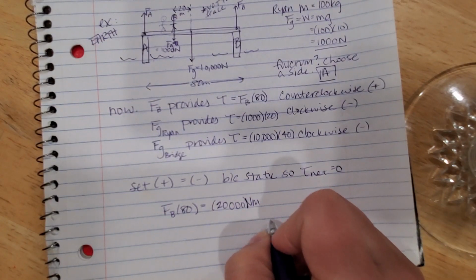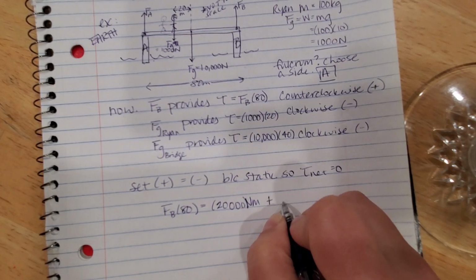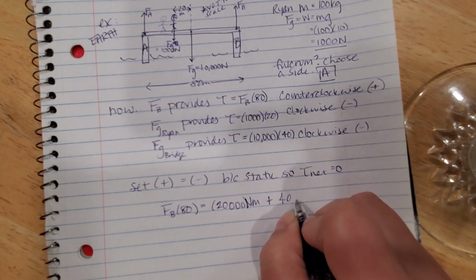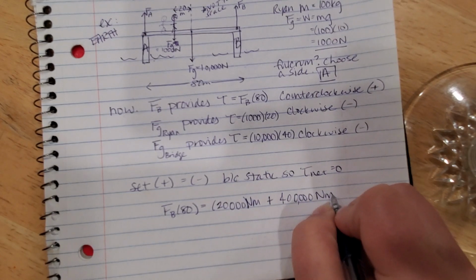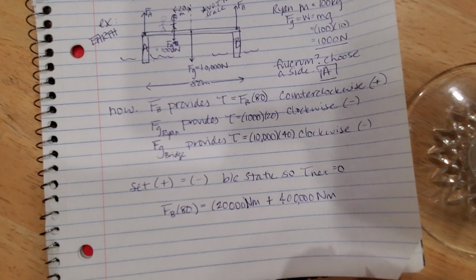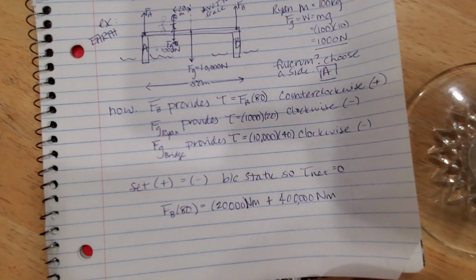Let's remind ourselves of the torque units. Plus 40 times 400,000 Newton meters, and you could solve for the force there and find the force from the pillar. It's a common question. All right.